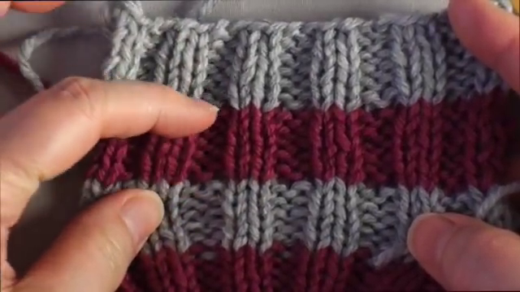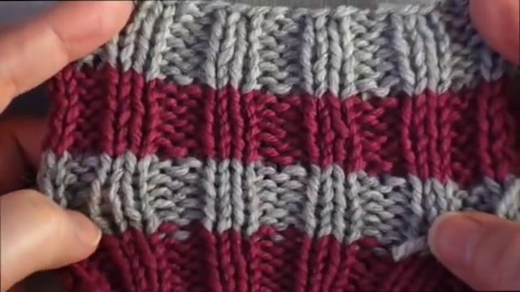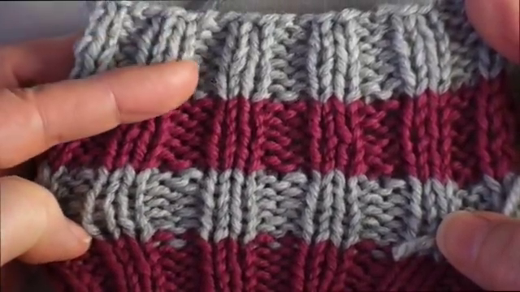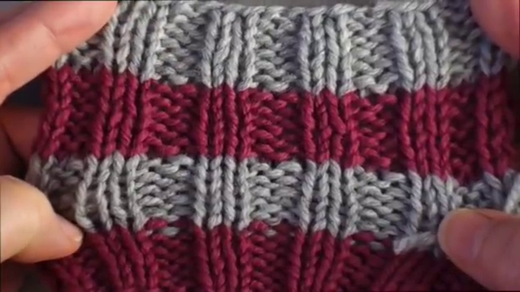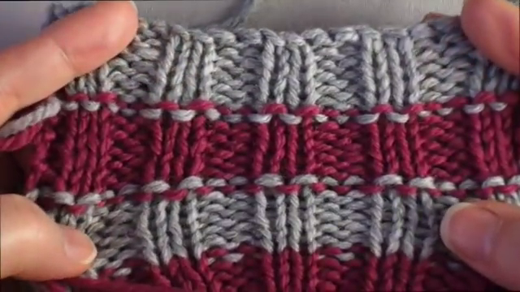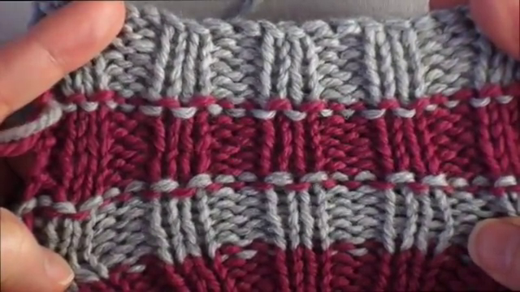The color change here and here by knitting across. I knit across the first row of the red and the first row of the gray later in stockinette, and then resumed the ribbing pattern. And there are no color blips. But you do see that you get all of the blips on this side of the fabric.